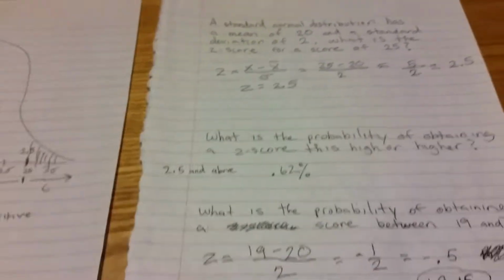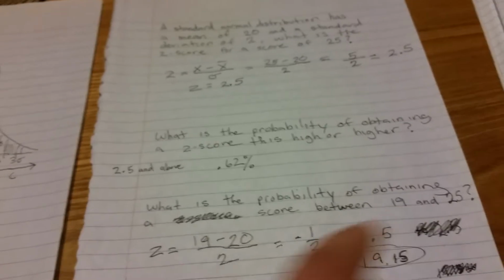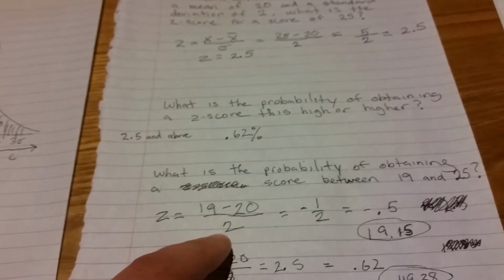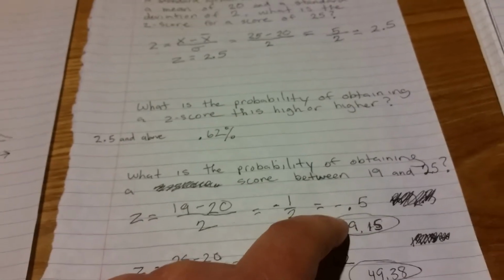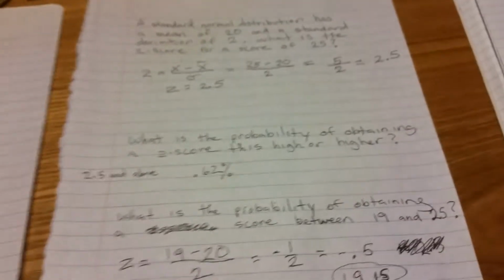Using our z-score equation, we get z equals 19, which is the observed score we want, minus 20, which is the mean, divided by 2, which is the standard deviation. This gives us a negative 0.5. So the z for 19, given these population parameters, is negative 0.5.